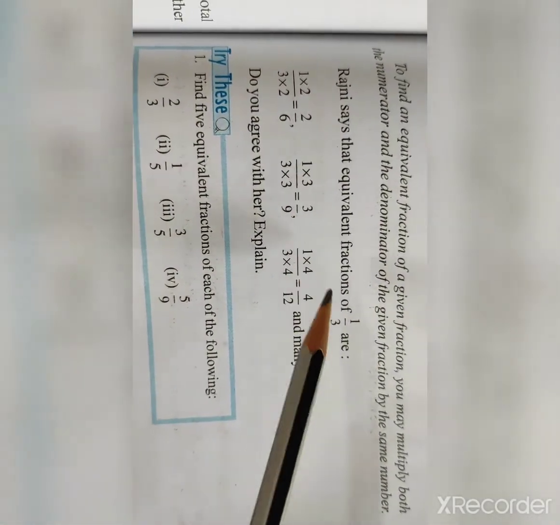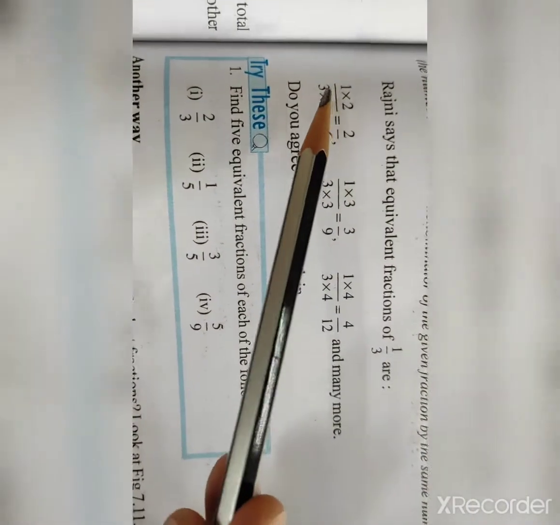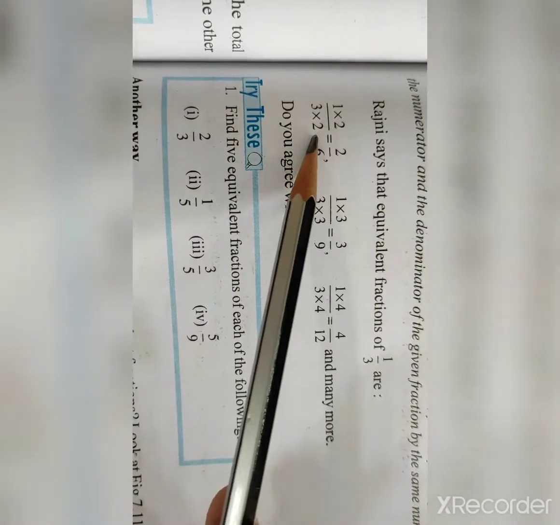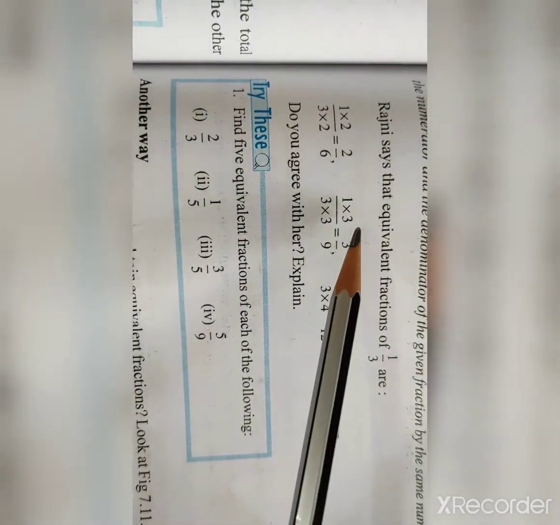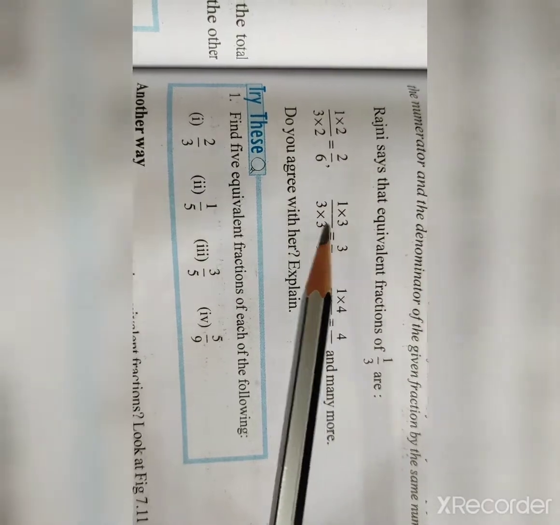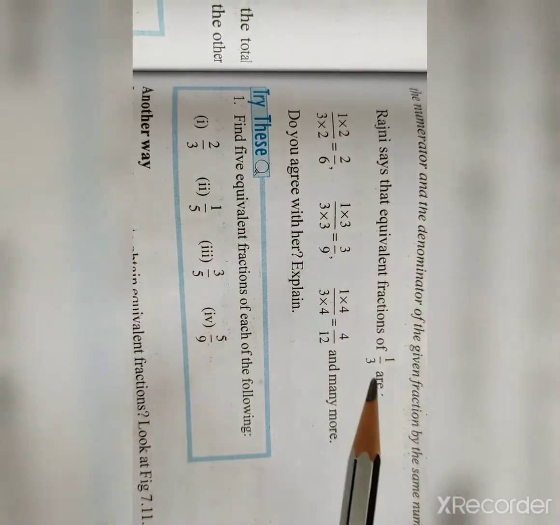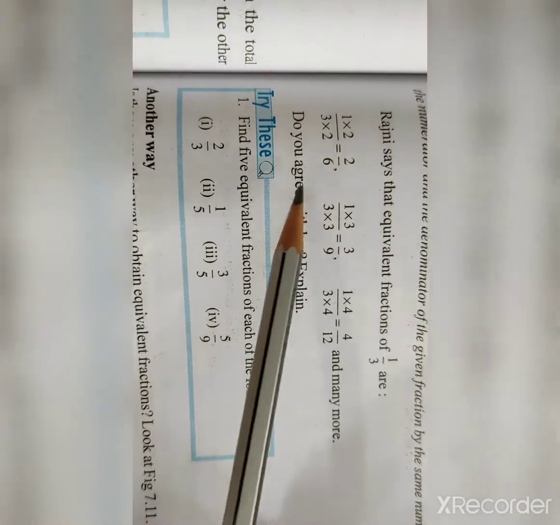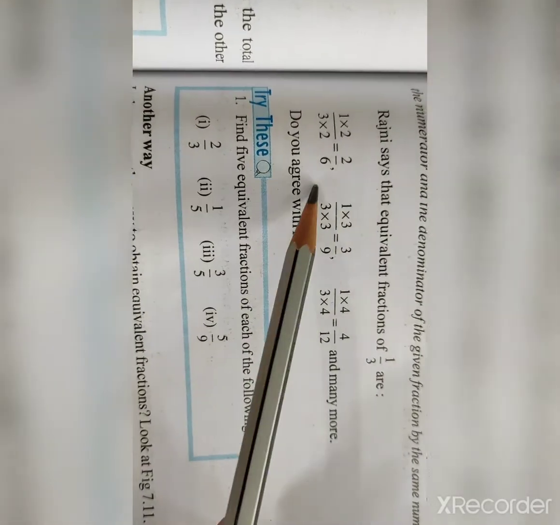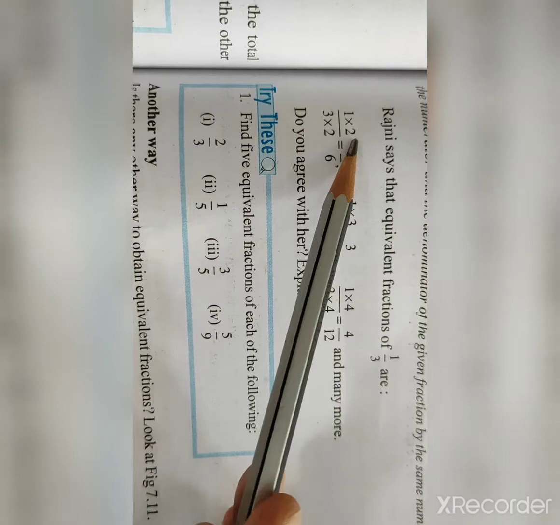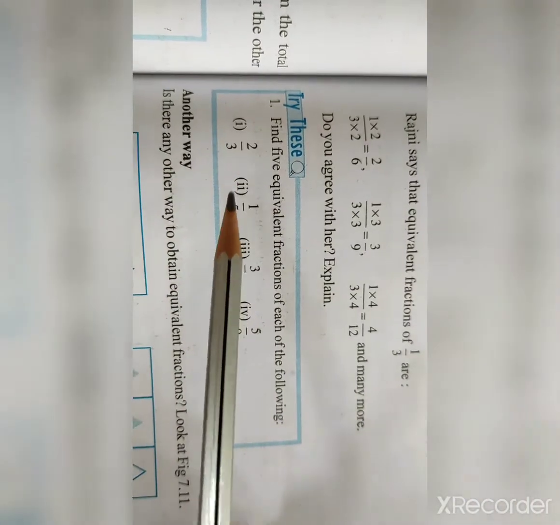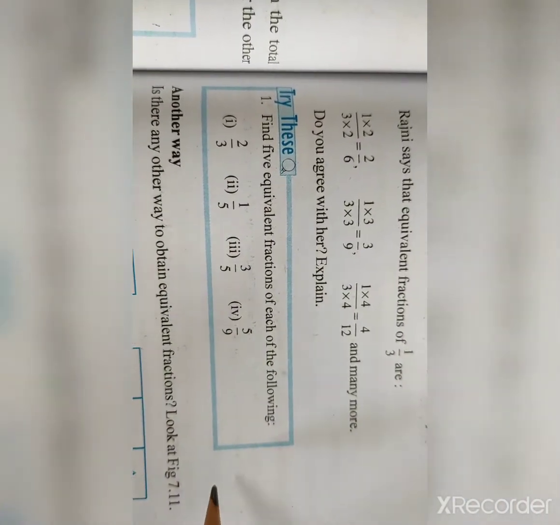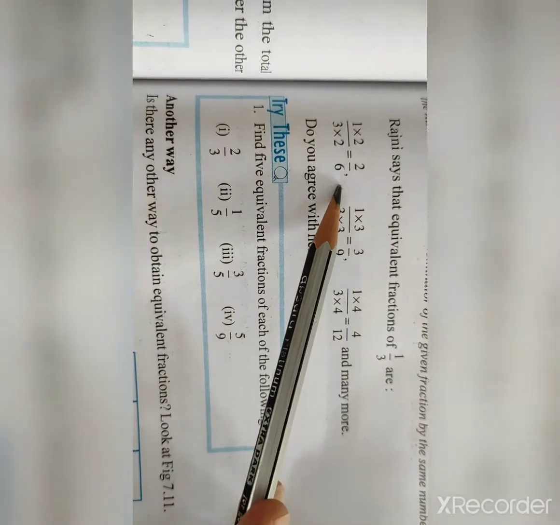Rajani says that equivalent fractions of 1 by 3 can be found by multiplying by the same number, that means 2 in the numerator, 2 in the denominator, so 2 by 6. Again multiply by the same number, 3 and 3. So do you agree with her? Explain. Yes, because when we divide by 2, 2, we again get the original fraction, that means these all are equivalent fractions. Find 5 equivalent fractions of each of the following. Same way we can calculate here.